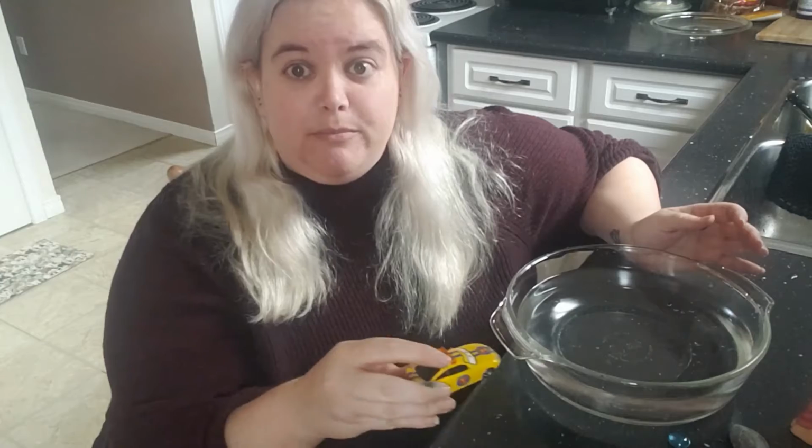So today we're going to do a sink or float experiment. So this is a really easy experiment. All you need is a bowl or a container that you can put water in, and then various other materials that you can try to sink or float. So for example, I have a car, I have a princess, I have a turtle, I have rocks and gems. It's really whatever you have around in your house that you can put in a thing of water to see if they will sink or they will float.